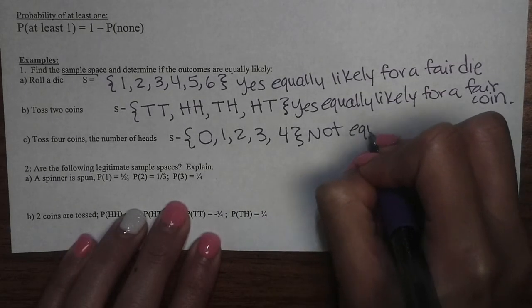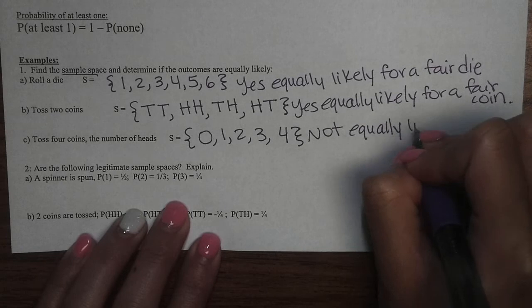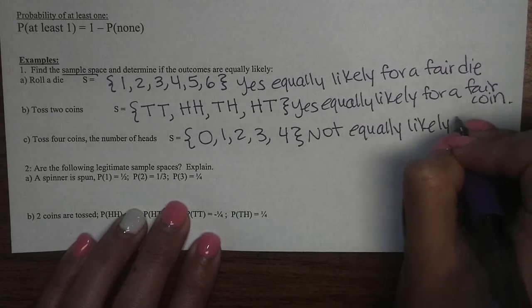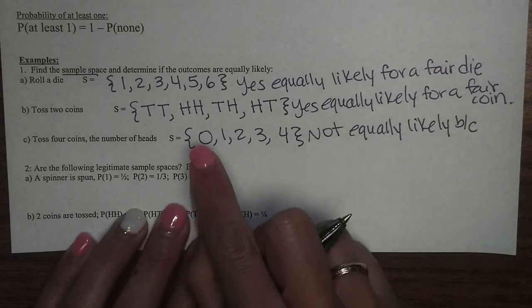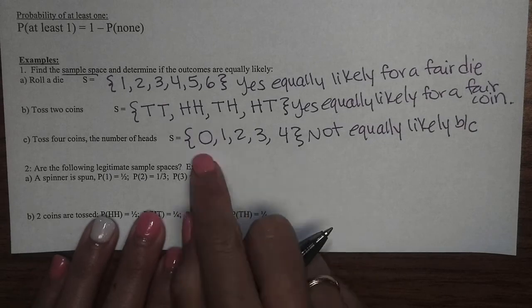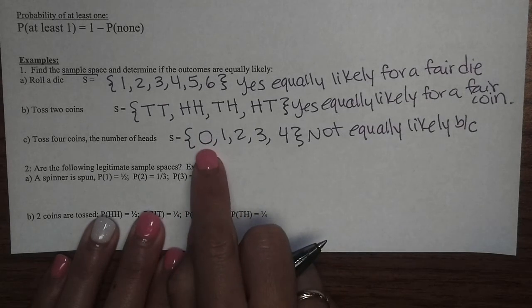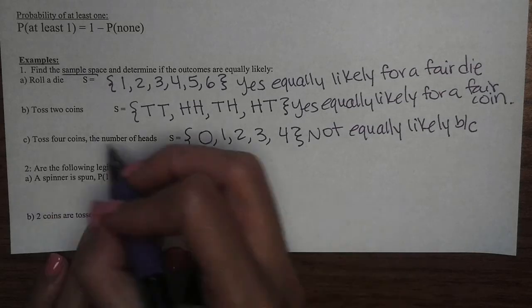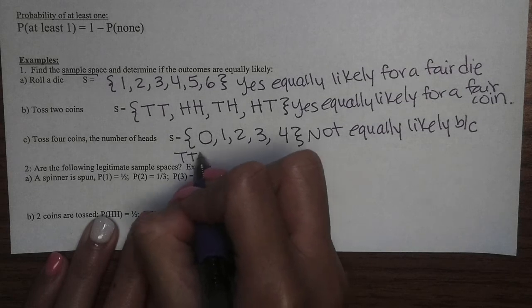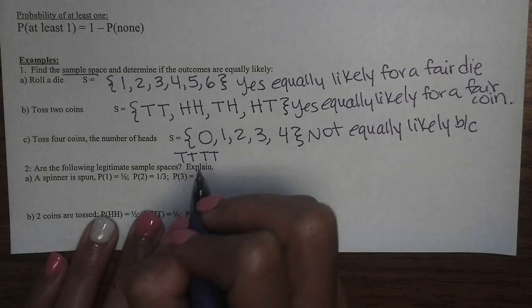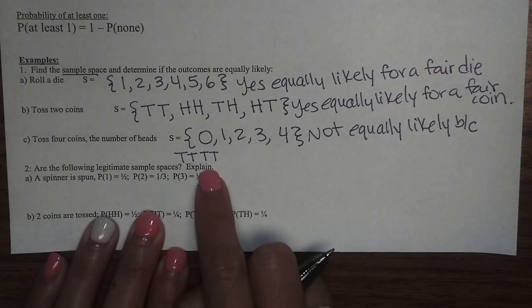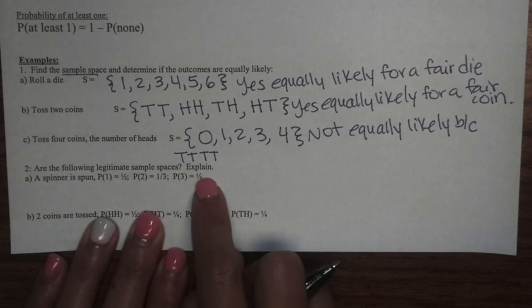Not equally likely. Here's why. Let's start with the first outcome. If the number of heads is 0, there's only one possible way for that to happen. And that's if your 4 coins were all tails. Tail, tail, tail, tail. So that's the only one possible way to have 0 heads.